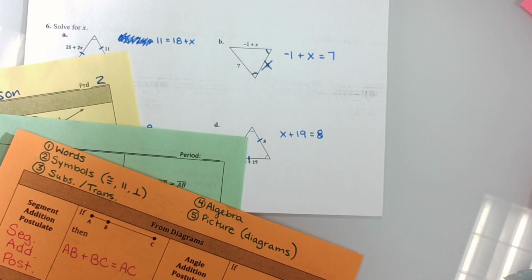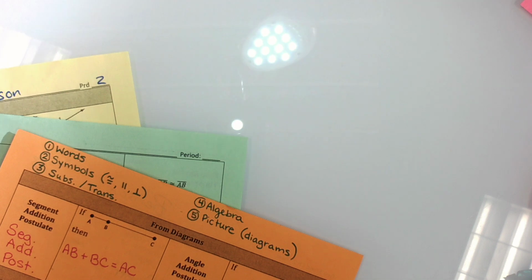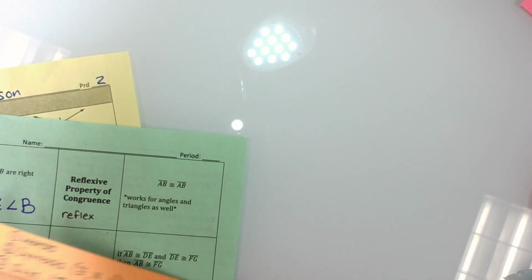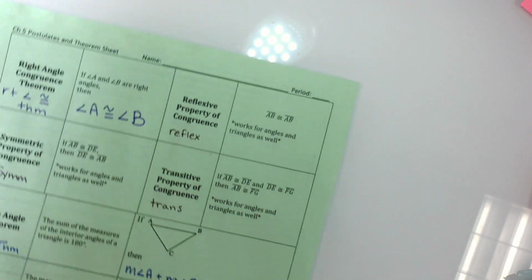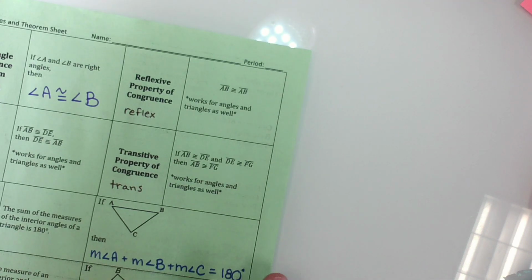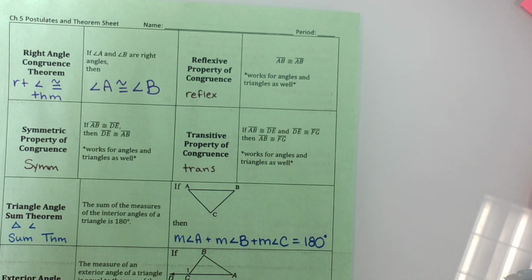I kind of assumed you were getting one for the other stuff. That's why I didn't question your time. Okay. So, I'm going to start with the green postulate sheet, and then we're going to shift over to working with our notes.